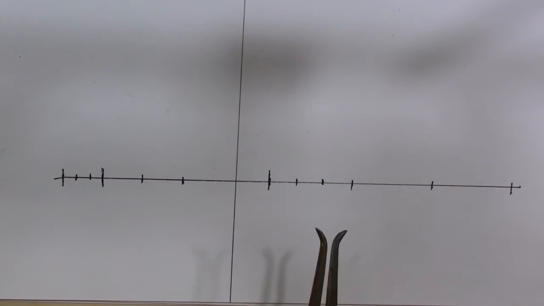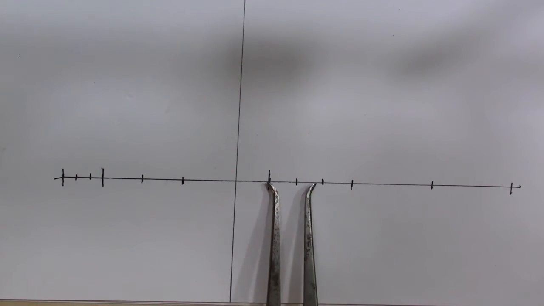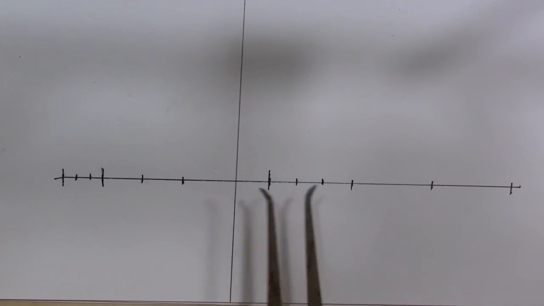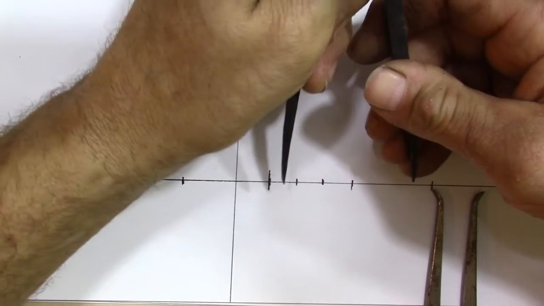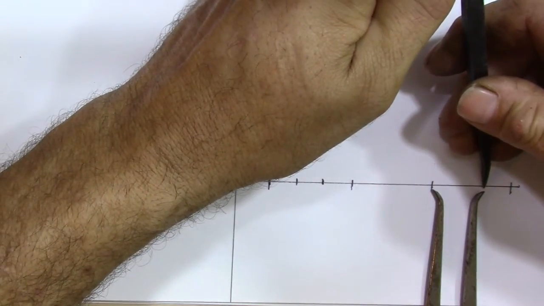Now you take that pair of dividers and readjust it to that same scale position on the larger drawing. And then you add this divider setting to the whole number to get the location of your point.